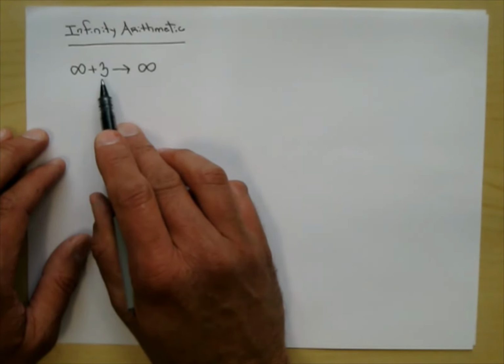This last one, the limit of negative x cubed as x approaches infinity. So how are we going to do this? Well, this is really negative, and then we have infinity cubed. Okay, so what is infinity times infinity times infinity? It's infinity. And then we have a negative in front of that, so this gives us a negative infinity.